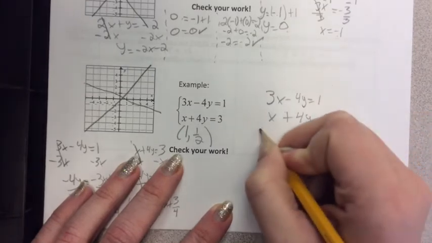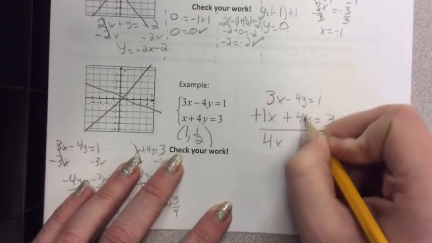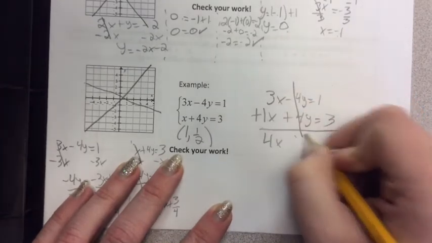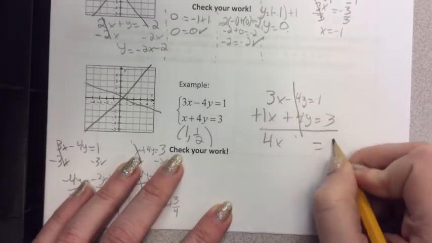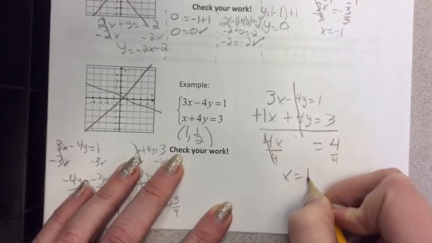Okay, and I'm going to add down. So 3x plus 1x is 4x. -4y plus 4y is 0, that goes away. 1 plus 3 is 4. Solve for x. We get x equals 1.